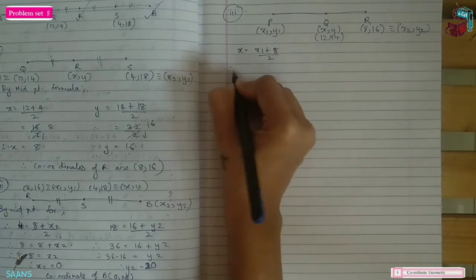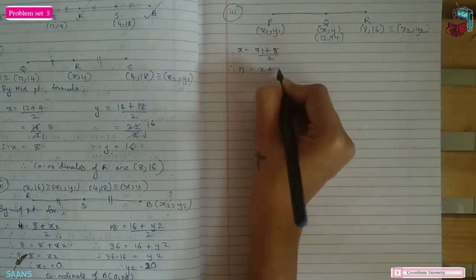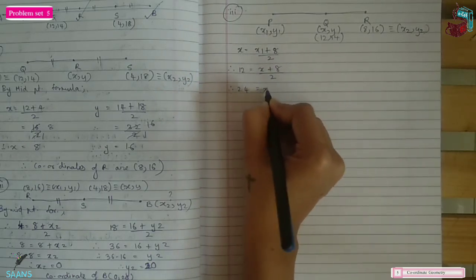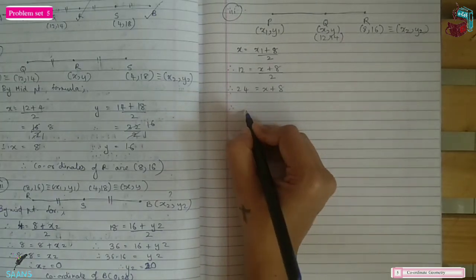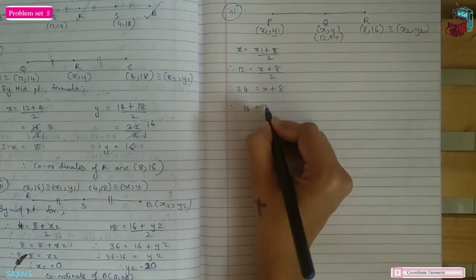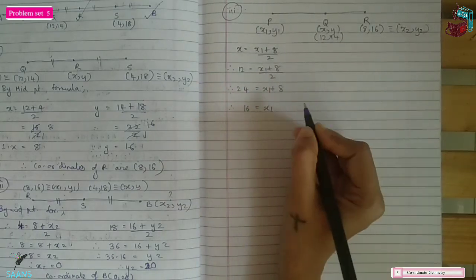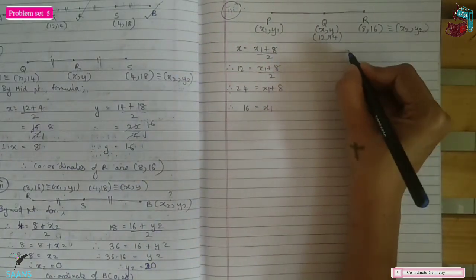Therefore 12 is equal to (x plus 8) upon 2. 24 is equal to x plus 8. Therefore x1 is equal to 16. I'm in a little hurry because the video has become too long, so I want to cut it short.